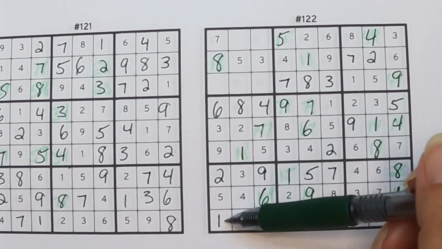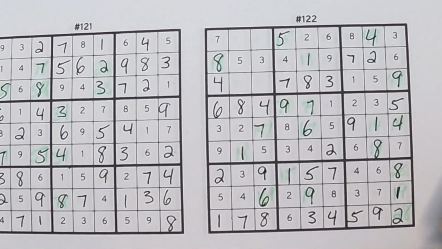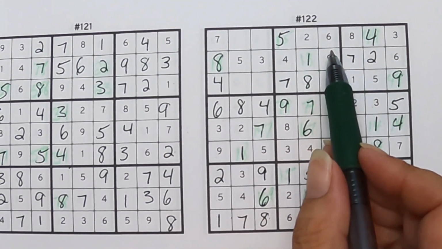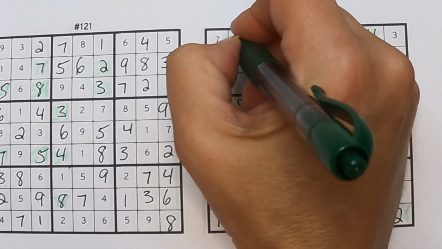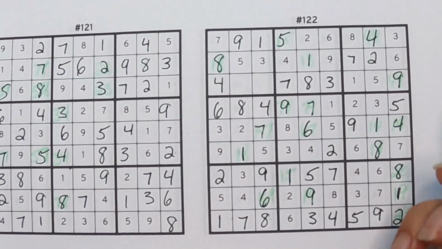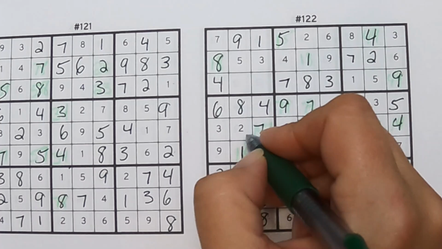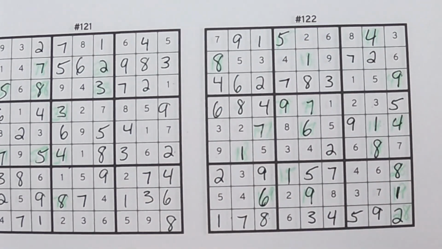For this column now, we've got 1, 2, 3. We're missing a 4. For this row, we're missing 1 and 9. We've got a 1 here, so 9, 1. And for this box now, we're missing 2 and 6. We've got a 2 here, so 6 and 2.